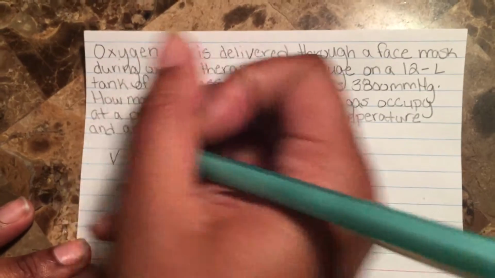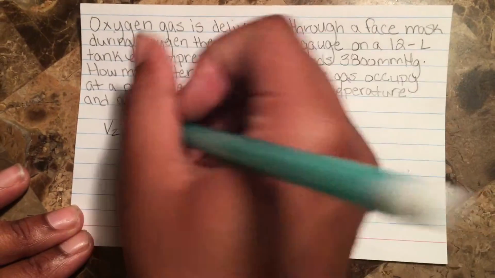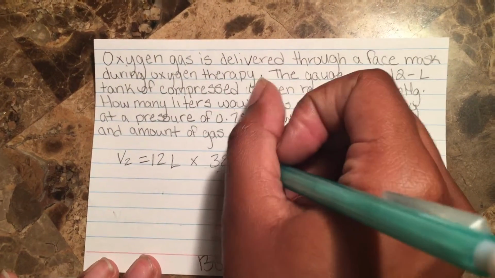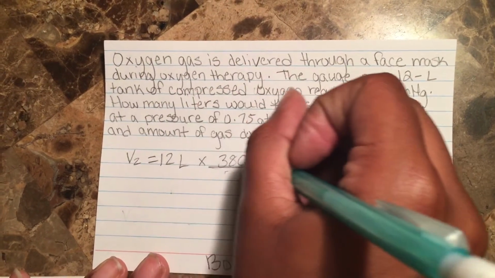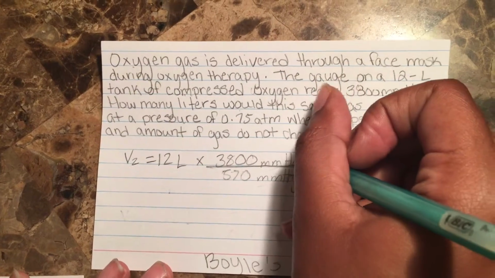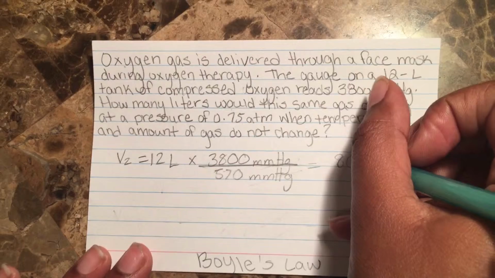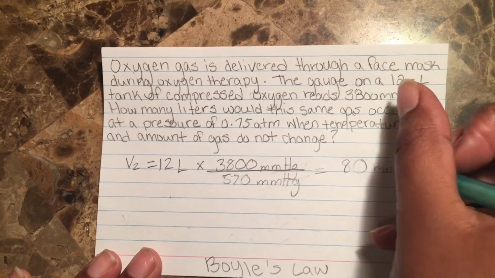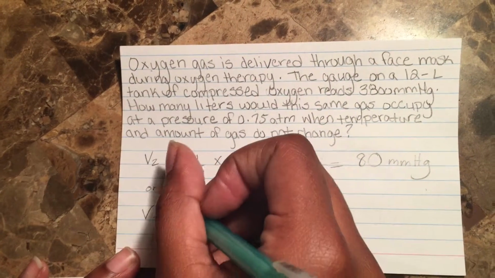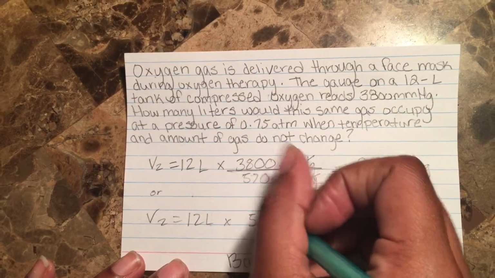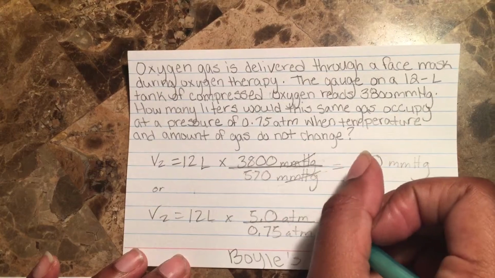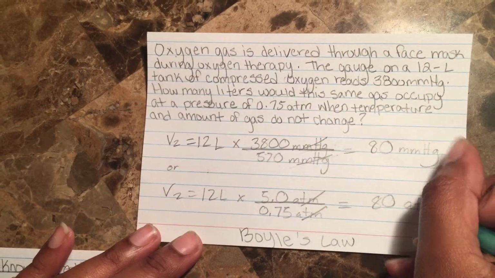Here's how we write our equation. V2 equals 12 liters times 3,800 millimeters of mercury divided by 570 millimeters of mercury equals 80 liters. Or V2 equals 12 liters times 5 atm divided by 0.75 atm also equals 80 liters.